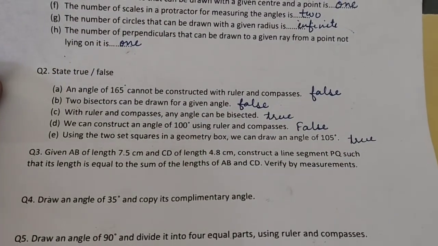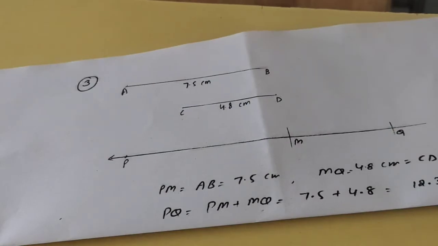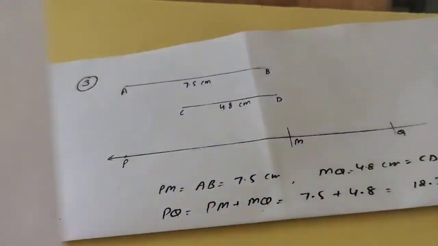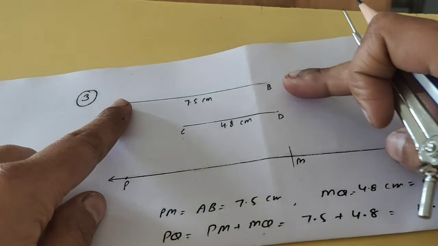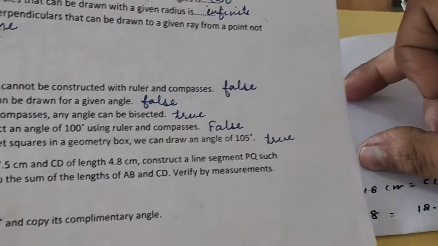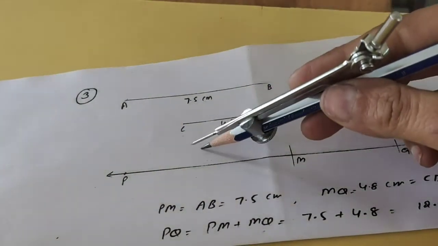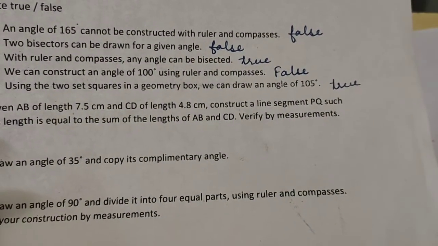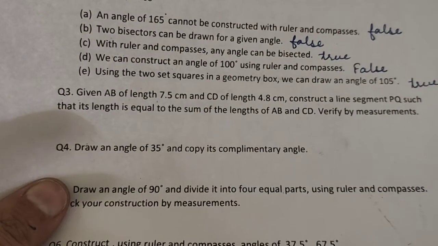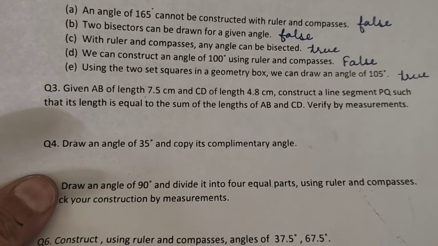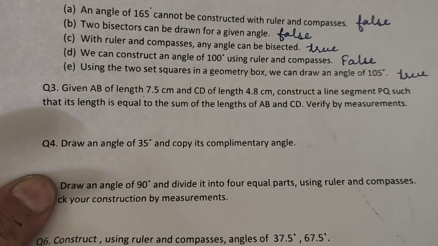Now question number 3. In question 3 it is said that given AB of length 7.5. See, here we have drawn AB, that is 7.5 centimeters. And next they are saying CD of length 4.8. So we have drawn CD, that is of length 4.8 centimeters. Now we need to construct another line segment PQ such that its length is equal to the sum of the lengths of AB and CD. It means AB and CD should be in addition. The length should be the sum of AB and CD, and verify by measurement. So we need to verify also.